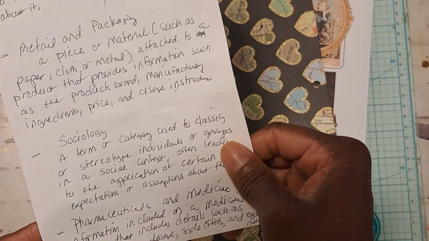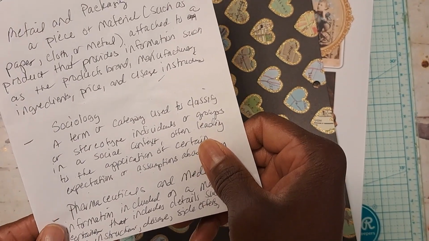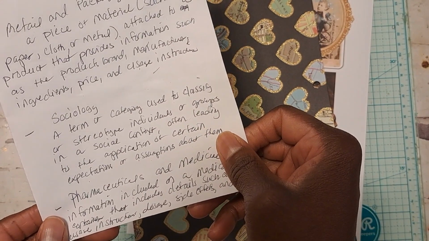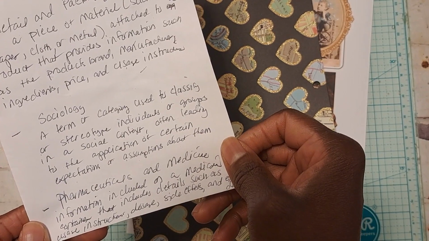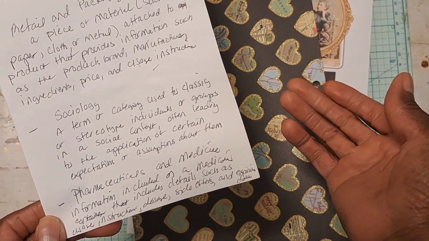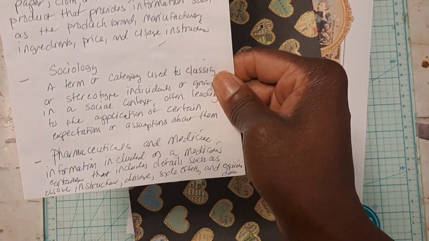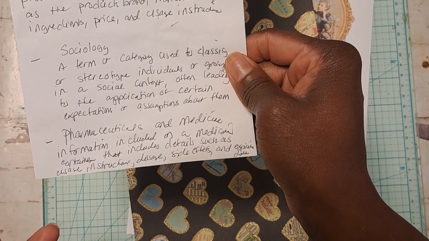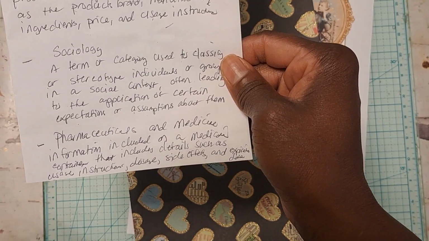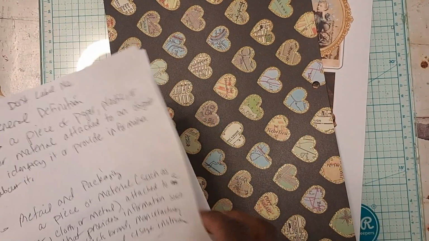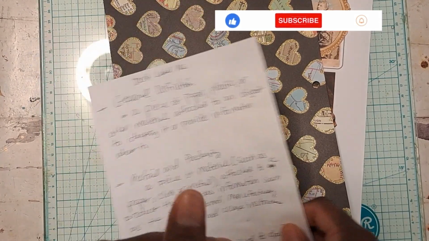And in sociology, I definitely wanted to use this one, because a label is a term or category used to classify or stereotype individuals or groups in a social context, often leading to the application of certain expectations or assumptions about them. Then pharmaceutical and medicines is the one where information is included on a medical container that tells you details such as usage instructions, dosage, side effects, and all that good stuff. So as I make it, I'll tell you which definition of a label I'm using.